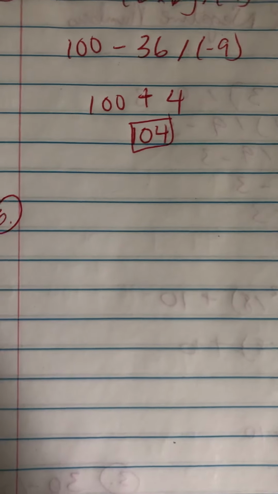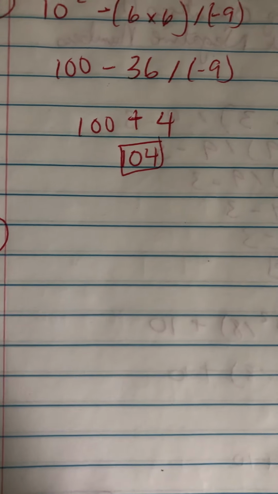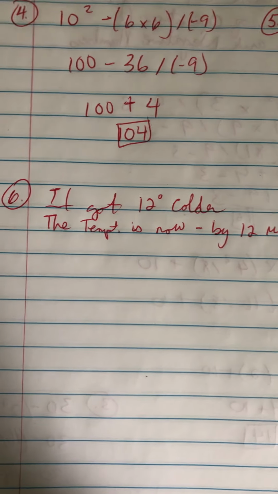Okay, all right. So we'll just write it out. It got 12 degrees colder, and that little symbol right there means degrees. And the temp, we'll shortcut it, is now negative by 12 more degrees. Okay, so those are the two we should have checked. All right, so far so good.